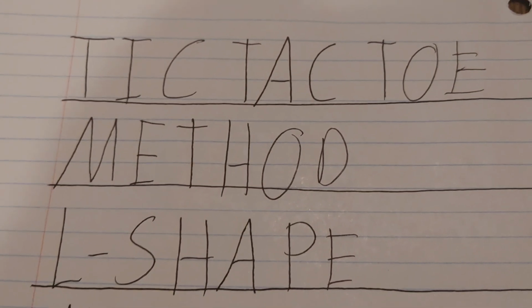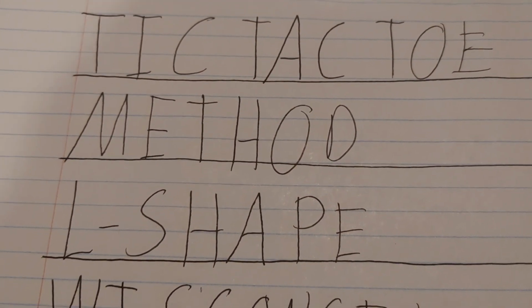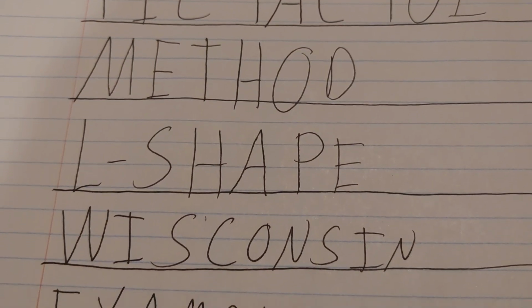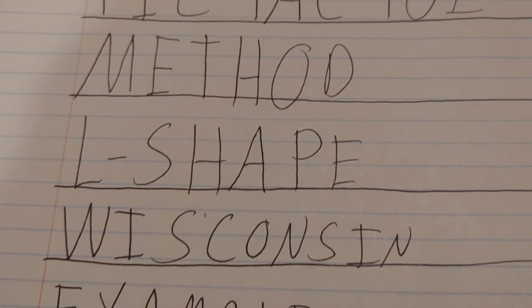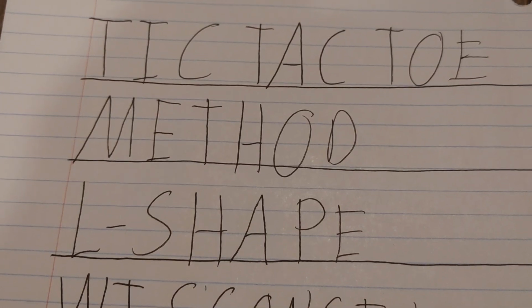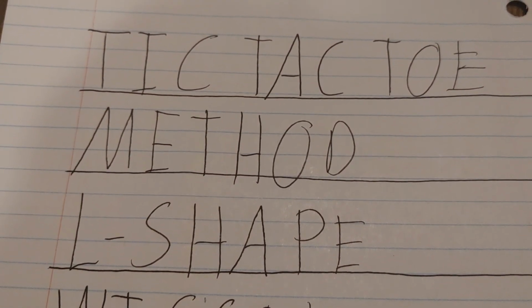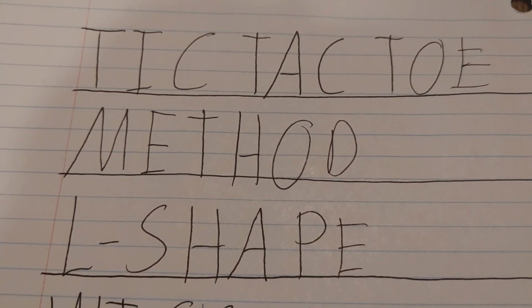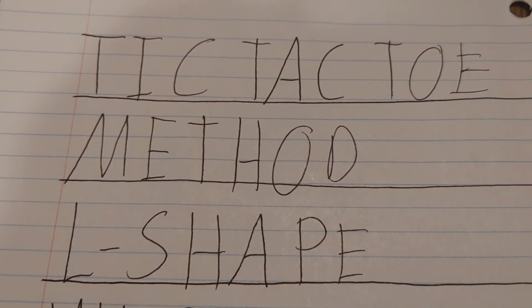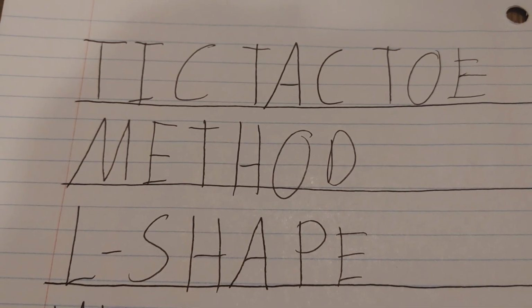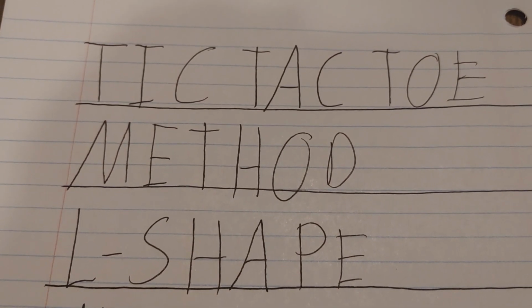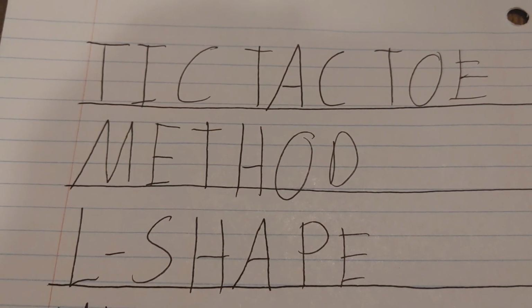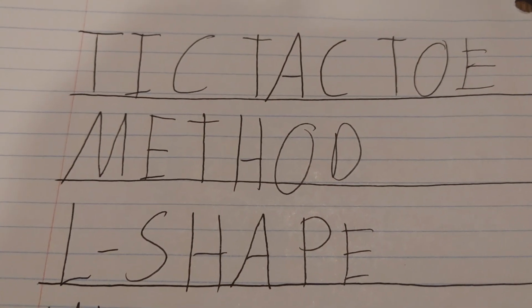Hi everyone, this video is for the tic-tac-toe method, L shape. This video is for Wisconsin. If you are new here, what I do in this type of video is I go back about a month, and what we're looking for is to see if there's numbers. So we basically take the numbers and then take the past numbers and then see if any of those produce any of the numbers falling in the next 7 days.